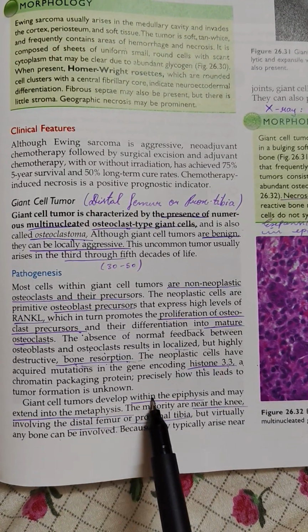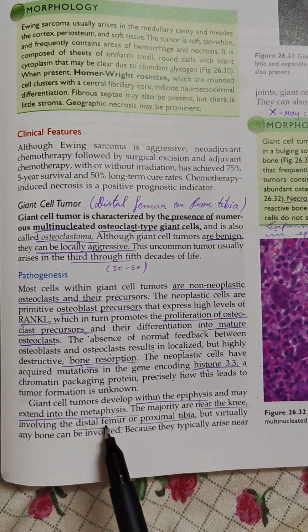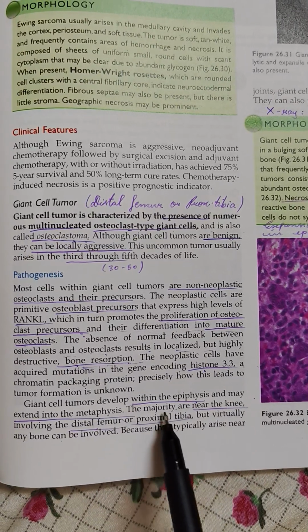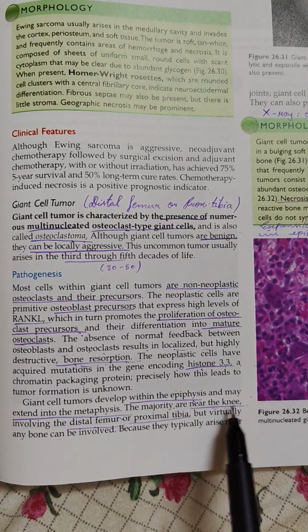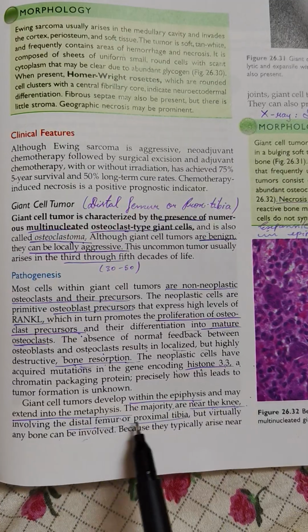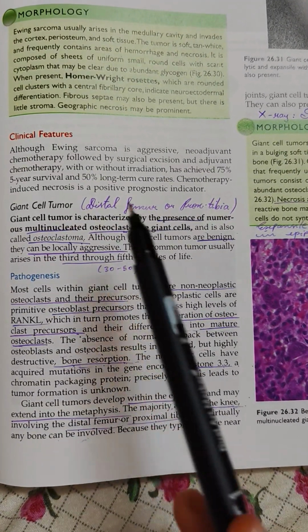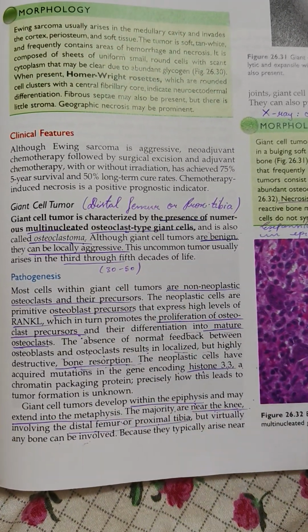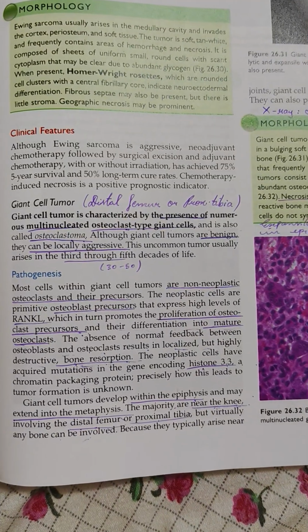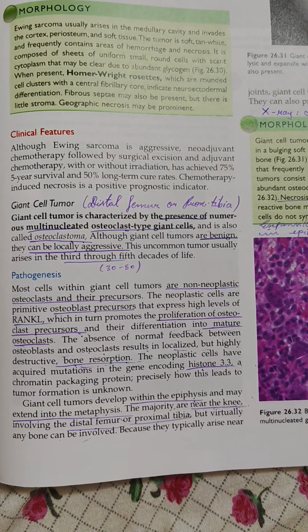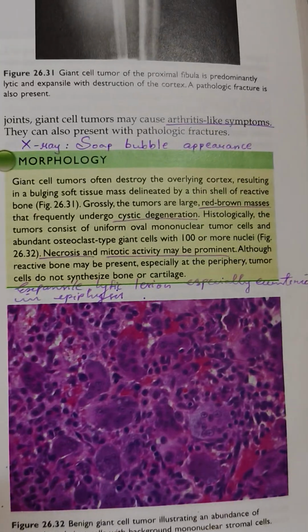Giant cell tumors develop within the epiphysis and may extend into the metaphysis. So the majority you can see near the knee, involving the distal femur or proximal tibia. You can just remember distal femur or proximal tibia. But normally any type of bone can be involved. They arise near the joints.